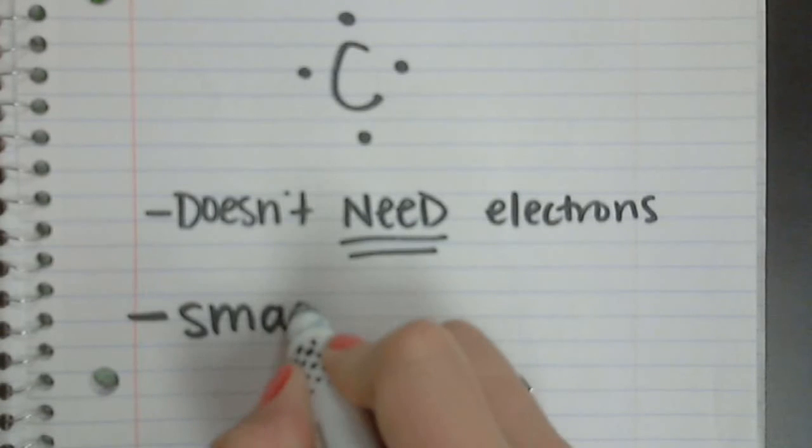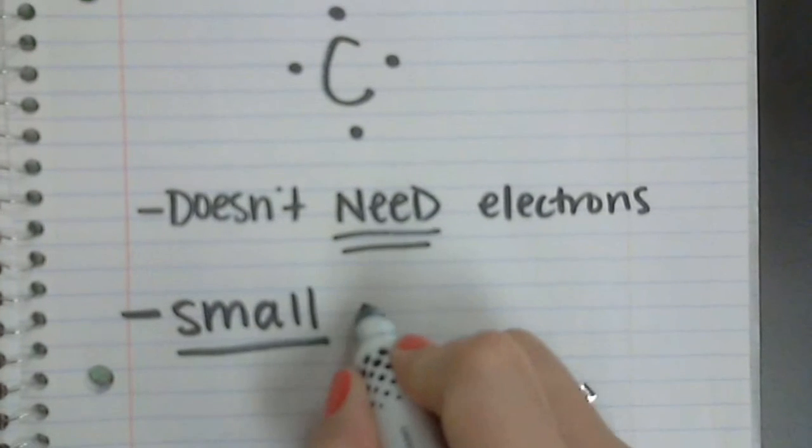Carbon is small. Because it's small, it can make crazy shapes.